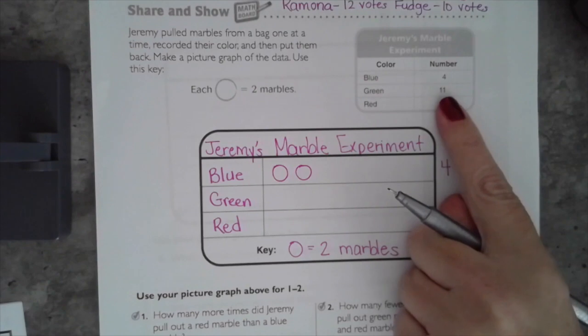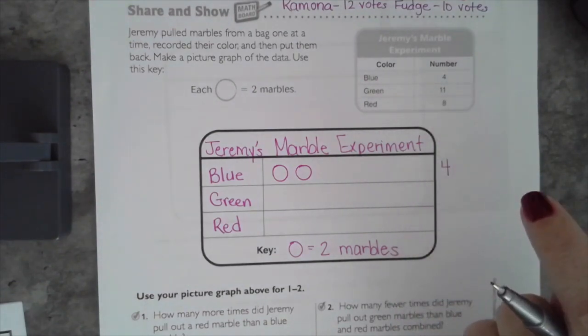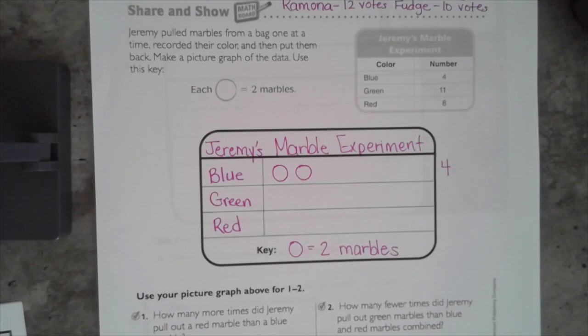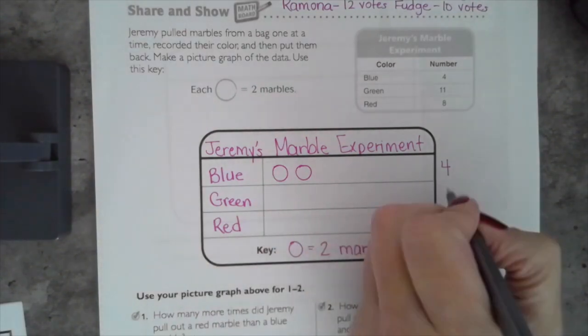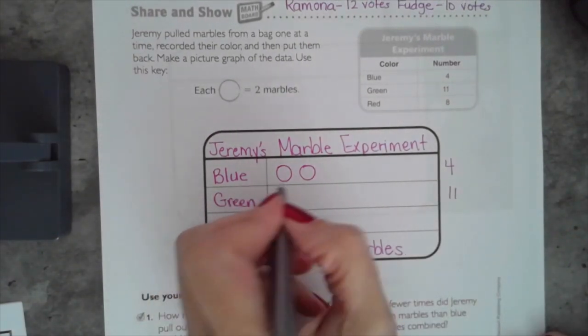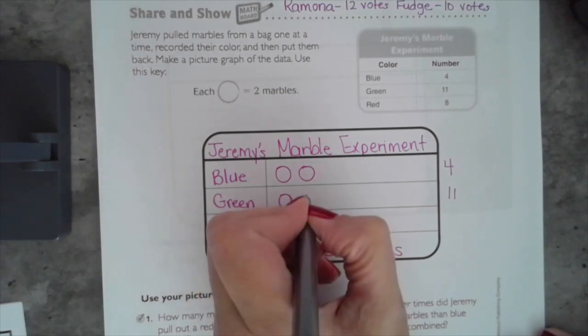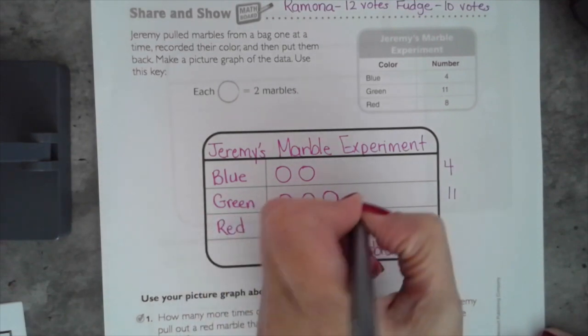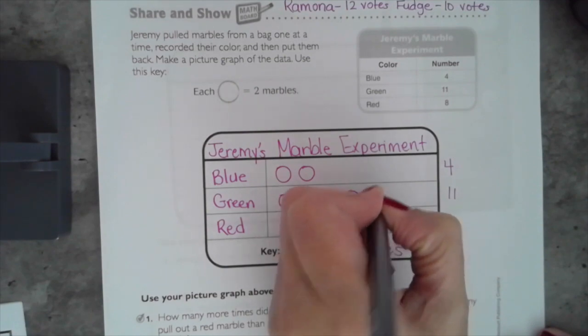Uh-oh. Green is not an even number. What are we going to have to do? Let's count by twos until we can't anymore, and then we'll talk about what we need to do. So I'm going to write 11 out beside here so I know how many I need to make. Draw and count by 2 with me. Ready? 2, 4, 6, 8, 10. Now I cannot draw another circle because if I do, then I have 12, right? And I can't have 12. I need 11. So how can I show 1?